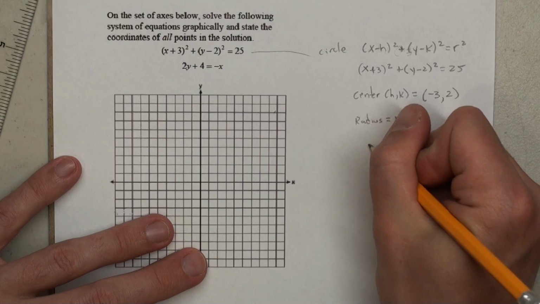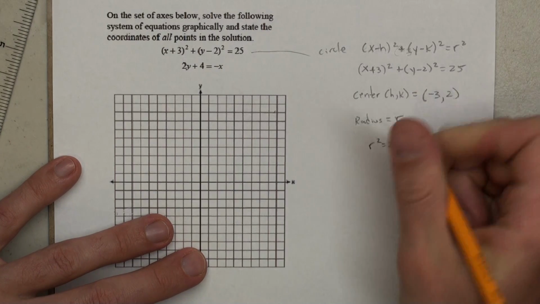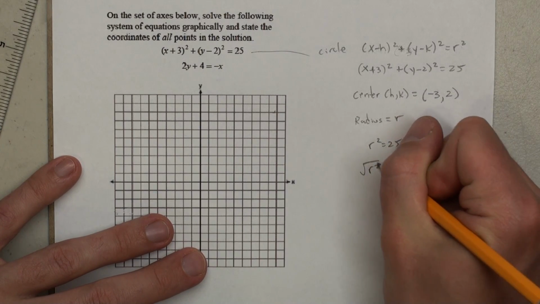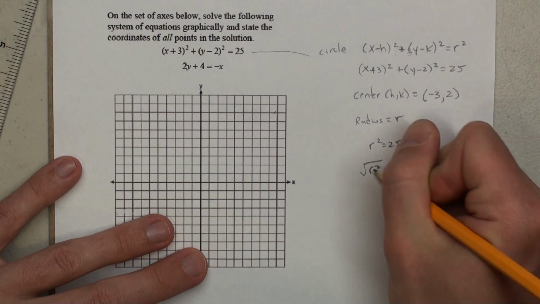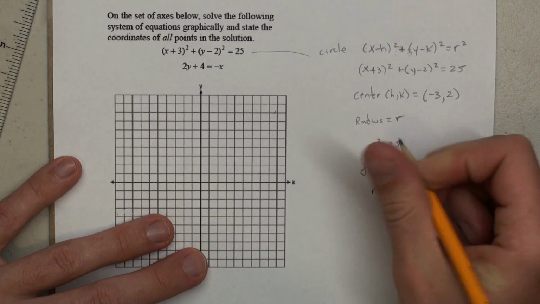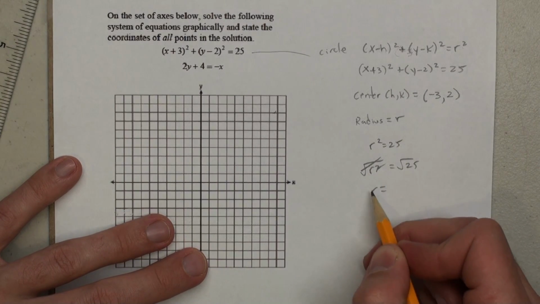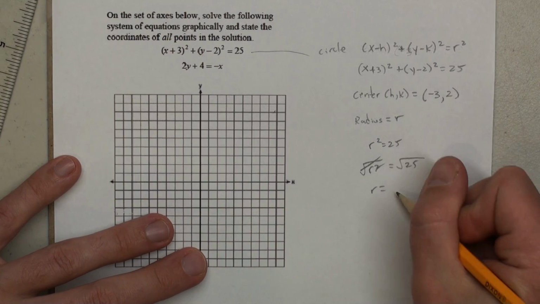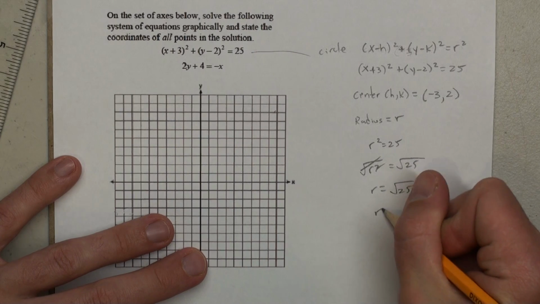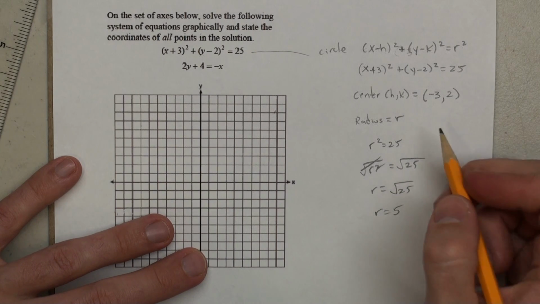Now my radius is r, but I know r squared is 25. So the square root of r squared equals the square root of 25. R equals, you see how I crossed out the squared and the square root? Because they cancel. I'm left with r equals the square root of 25, which is 5.